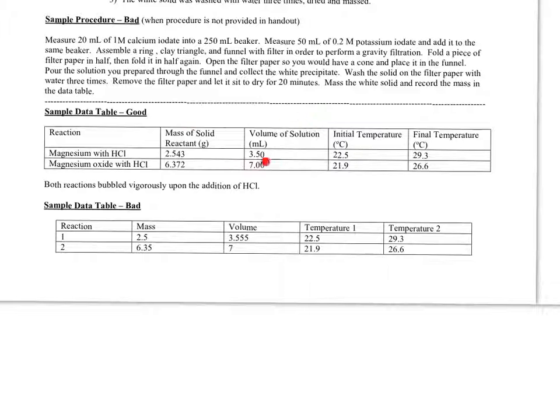So you have your data table, you have your units written out, you have the correct number of sig figs, and you have some descriptive observations as well. This one's bad because you can tell that's not the correct sig figs. I know because one of them is more precise than the other, which, if you're using a balance, it should be the same.